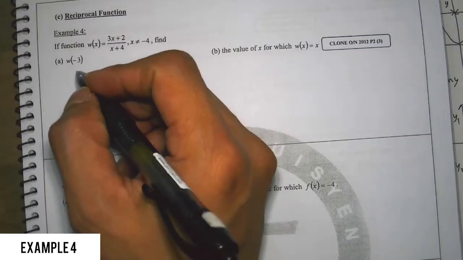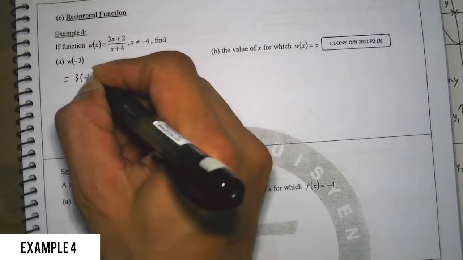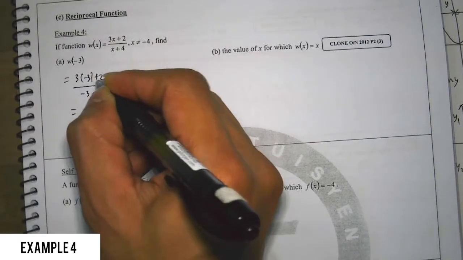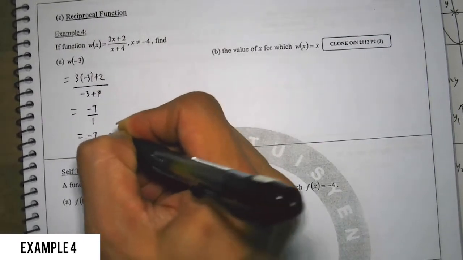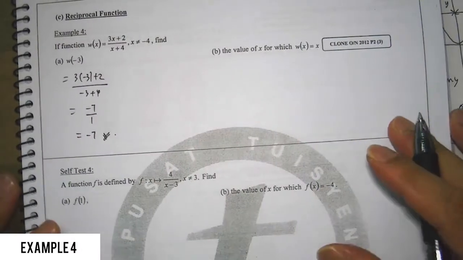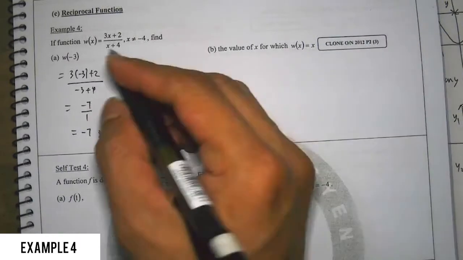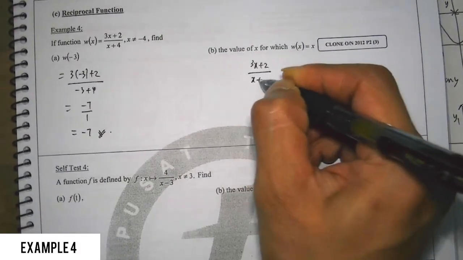So the first one, what is w(-3)? I'm going to put -3 inside. So you will get -9 plus 2 minus 7. This one is 1, answer -7. Okay, the second one, how do you find the value of x for which w(x) equals x? What's your w(x)? 3x plus 2 over x plus 4.